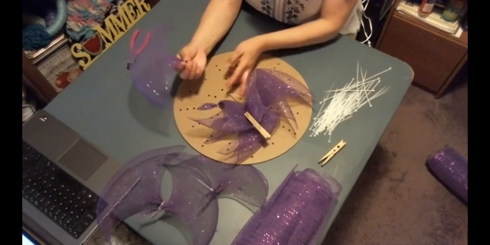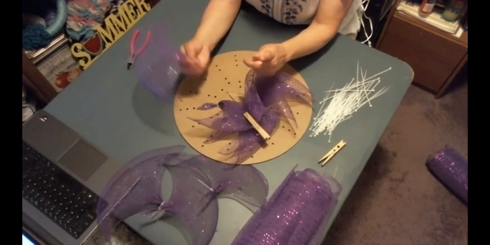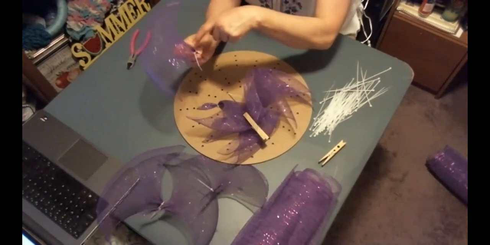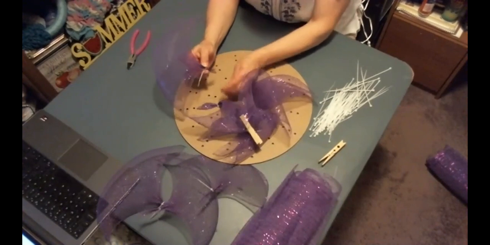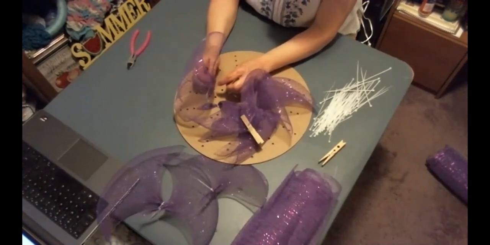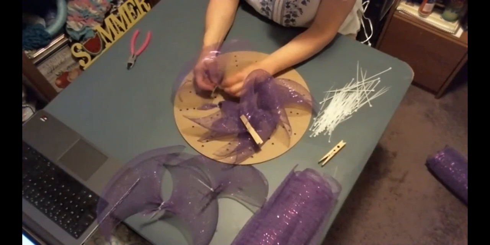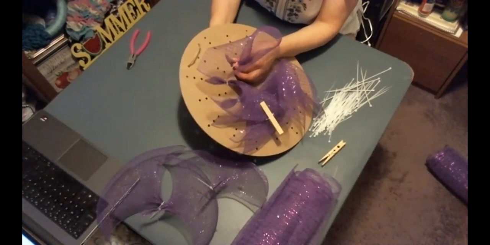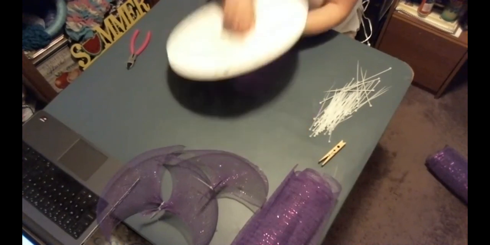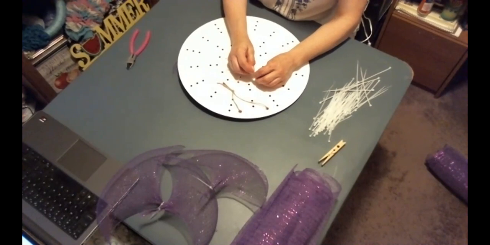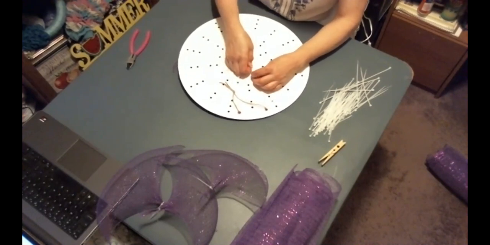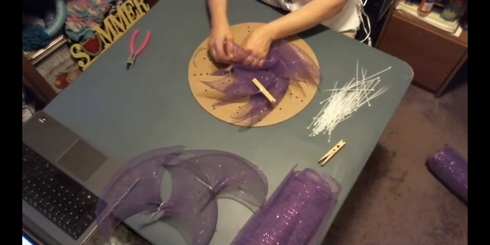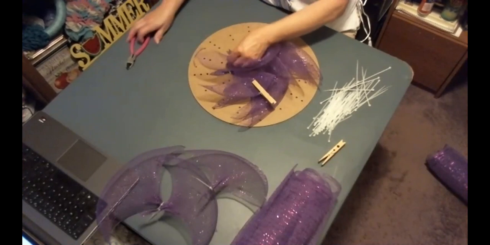So again, we're gonna come up with our zip tie in the first hole. We're gonna go up and down through this part that's holding your petal together. Once you get it through and down through the second hole, secure it underneath. Then you can go ahead and tighten this one that's holding your petal together and snip that off.